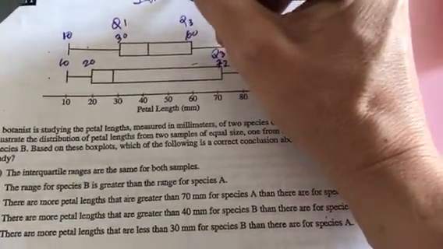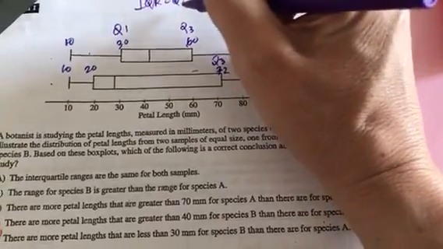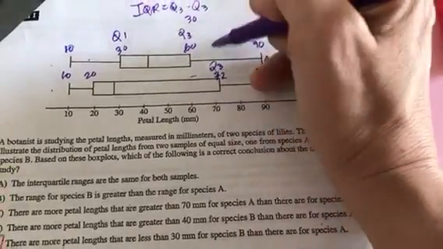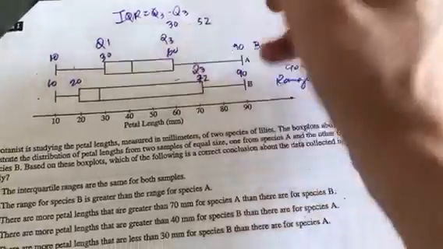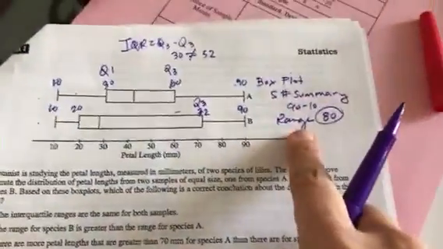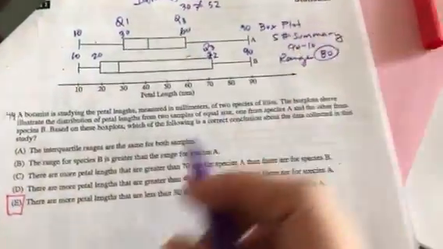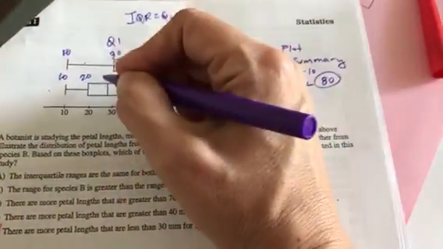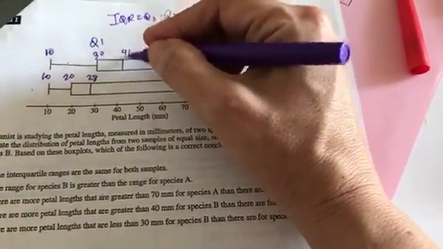IQR is quartile 3 minus quartile 1. So 60 minus 30 is 30 compared to 72 minus 20, which is 52. So it looks like the range is equal, but the interquartile range is not equal because it's obviously very different. And our median is different. Our number in the middle looks to be around 28 and 41 or 42.